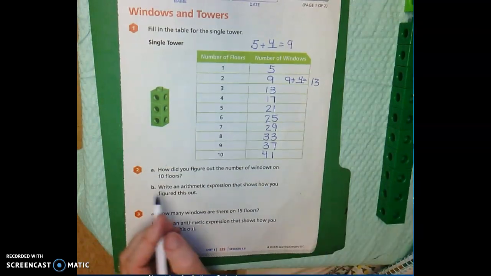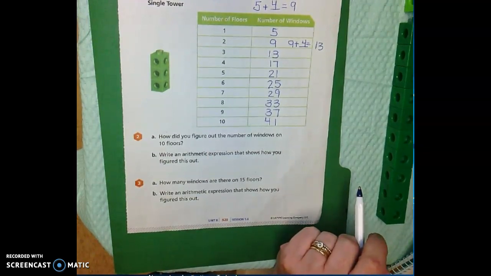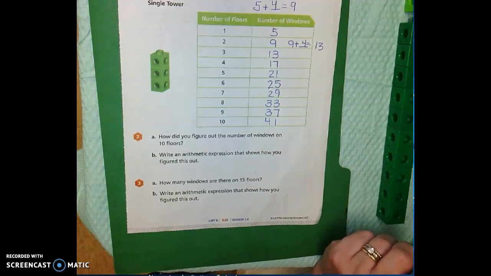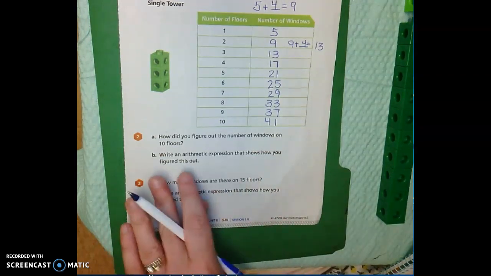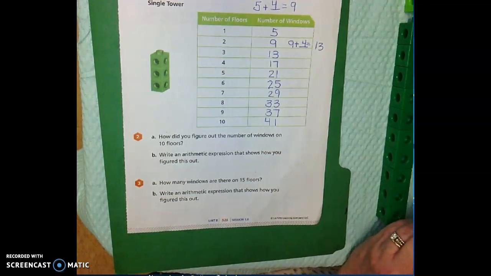Well, you could say we knew this because 4 windows is what is increasing every single time, with the one skylight staying the same. But how could we write that as an equation or a written expression? Well, there's a couple of different ways that you could write it.